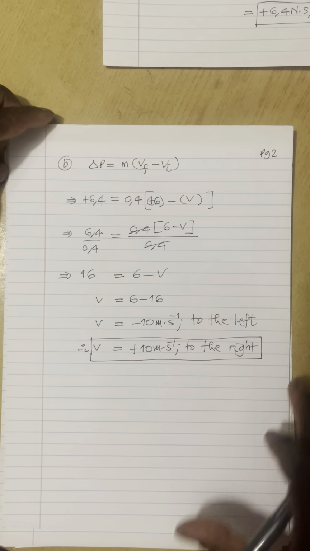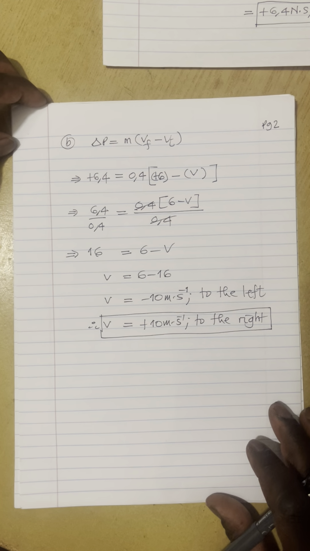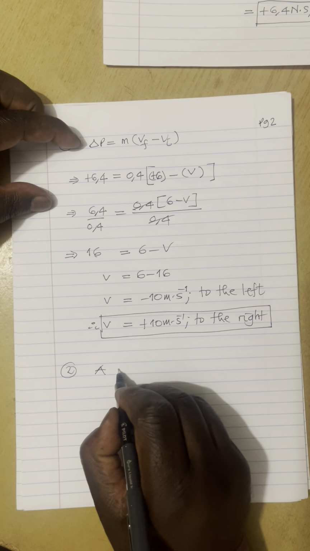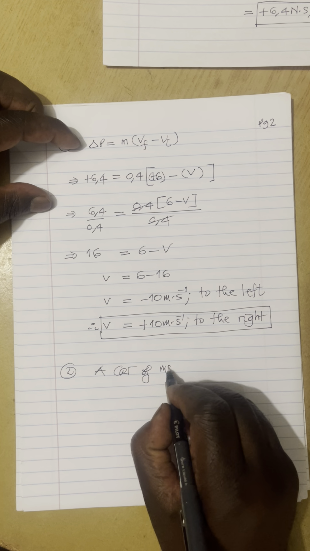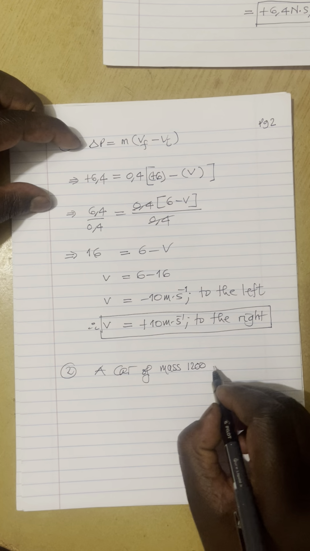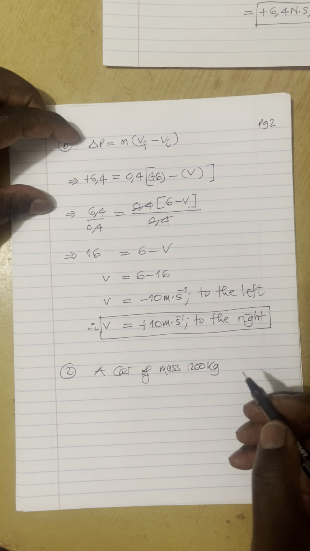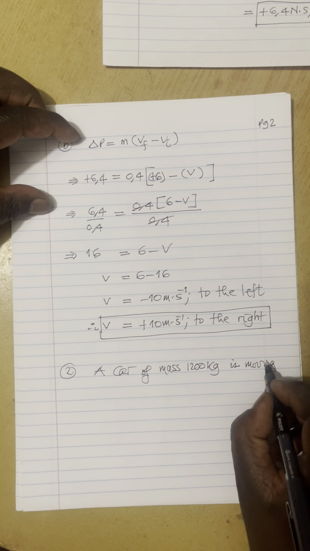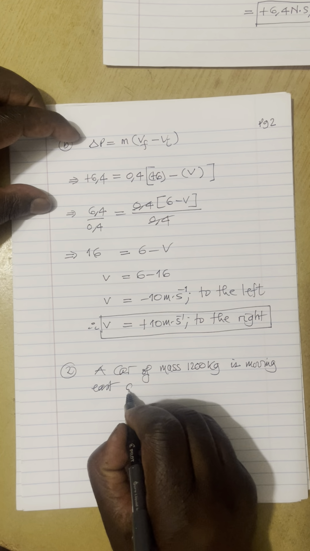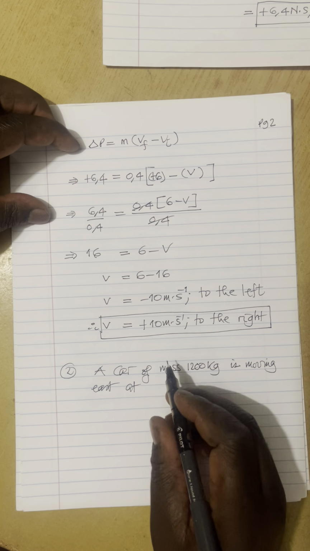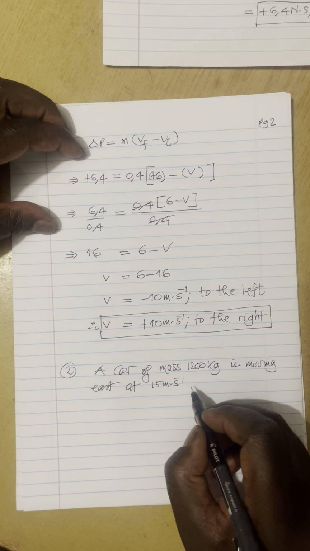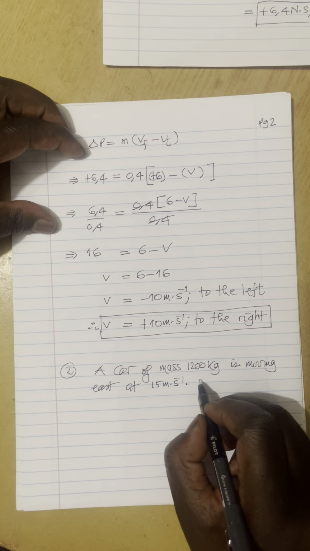Now, example number 2, I want to talk about still the application of the impulse momentum theorem. Example number 2: a car of mass 1,200 kgs is moving east at 15 meters per second. Full stop.